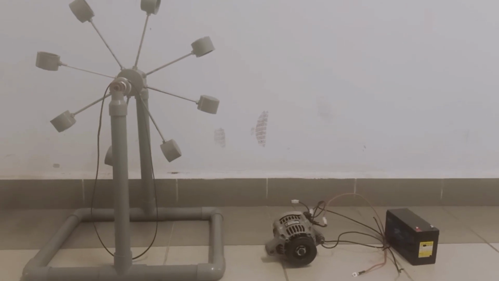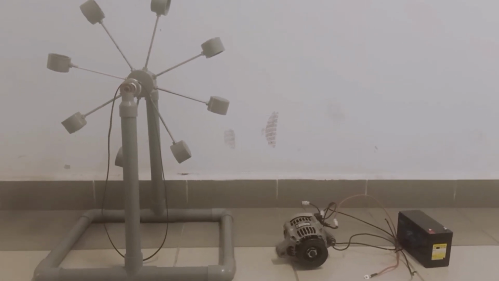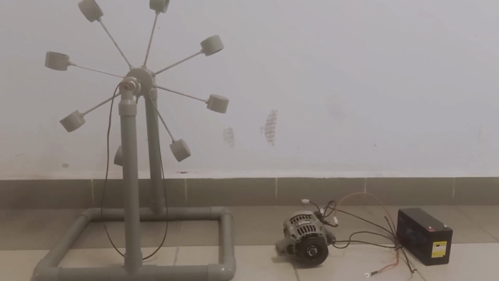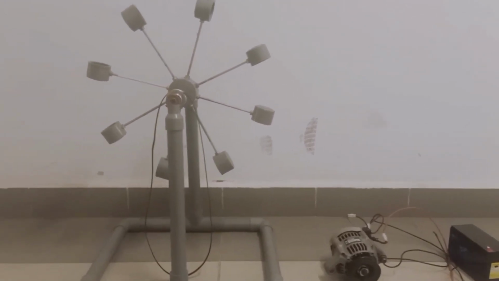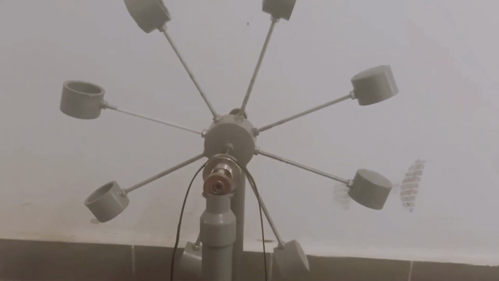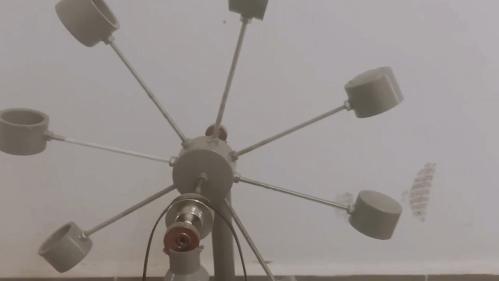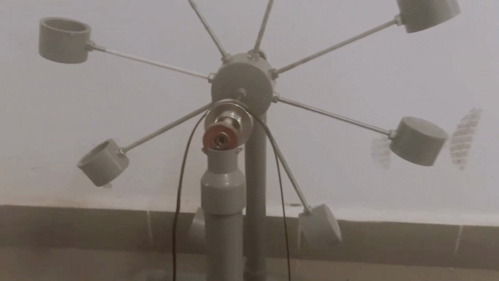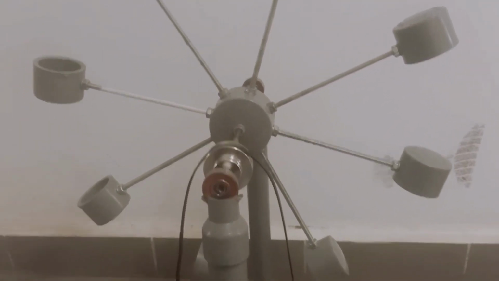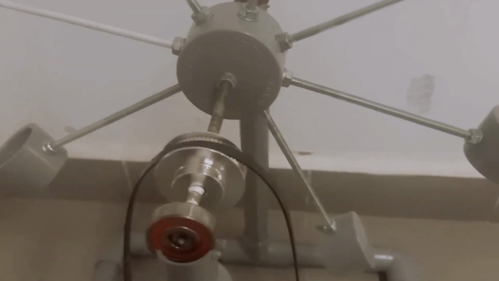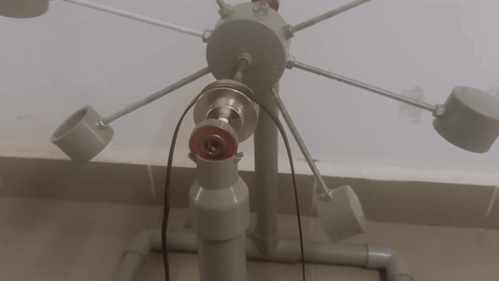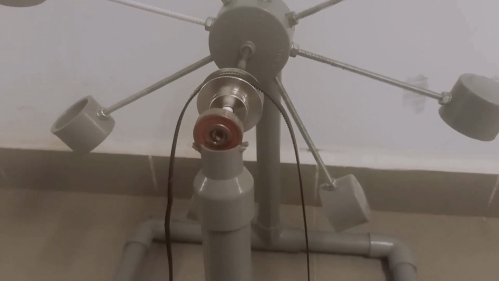So for the second part of this project, we have the hydropower system, which consists of 5 components. The main component we have here is our own designed water turbine. We designed it from PVC pipe and a rod. For the second component, we have the timing belt, which is connected to the alternator and can rotate the shaft of the alternator.